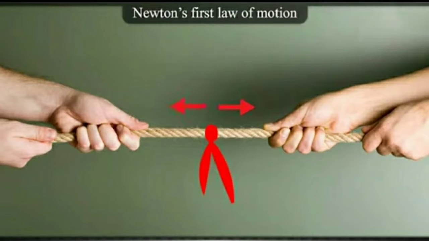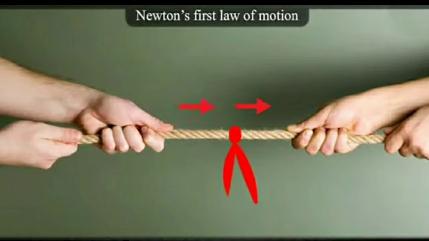On the other hand, when the applied forces become unequal, that is, if they become unbalanced, what happens? A net force gets applied in the direction of the greater force, right? It will move towards where the force is greater and the center of the rope shifts in that direction, isn't it?